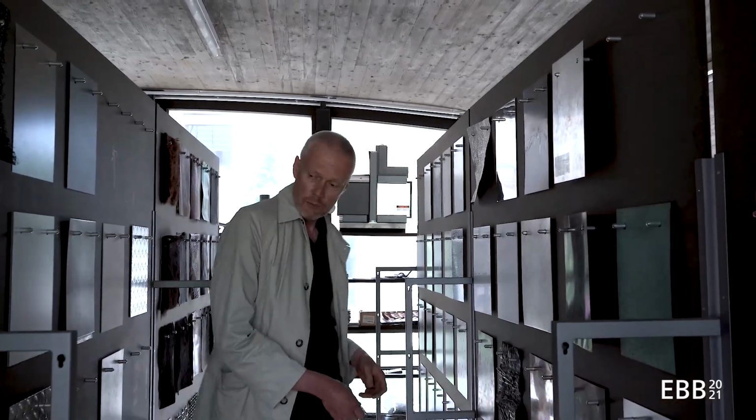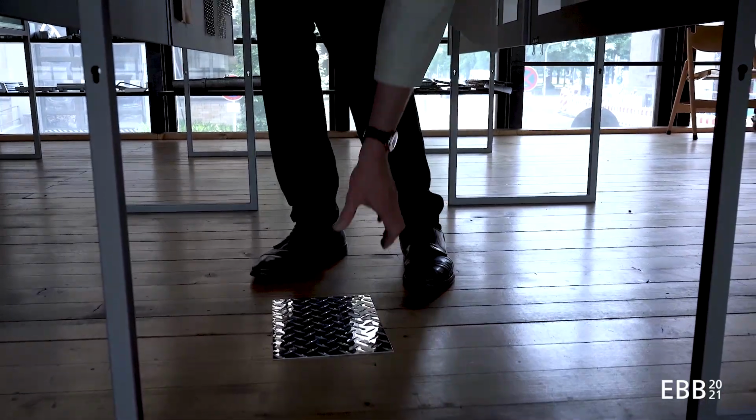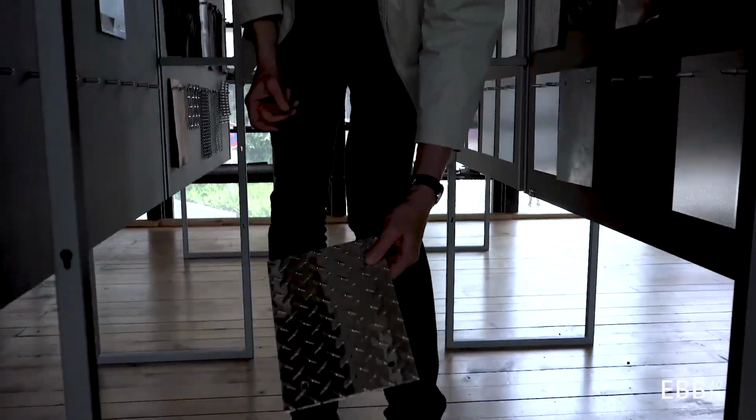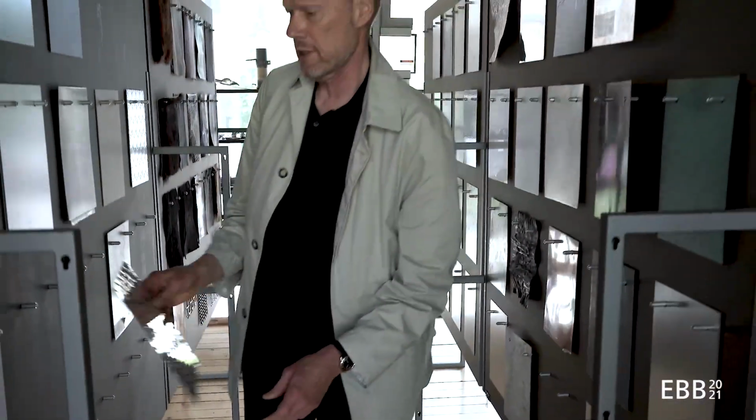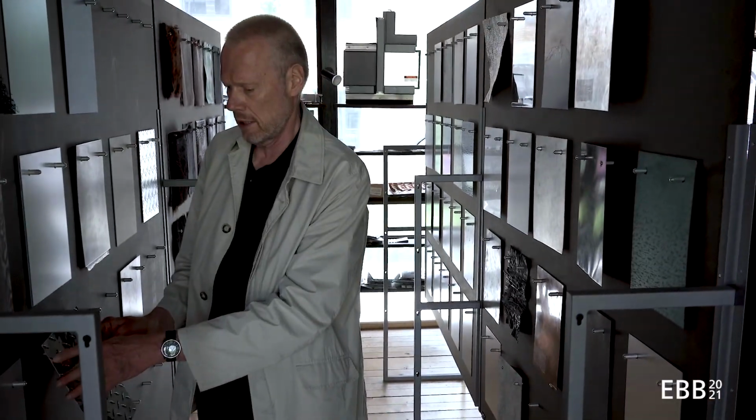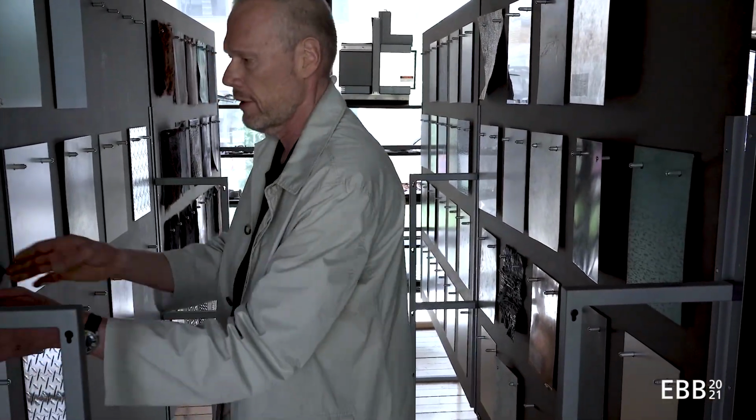And what else do we have? Well, this is anti-sliding material. So this can be done easily in metal surfaces. And what else do we have here? A wood structure on a metal plate. I would say this is kitsch.